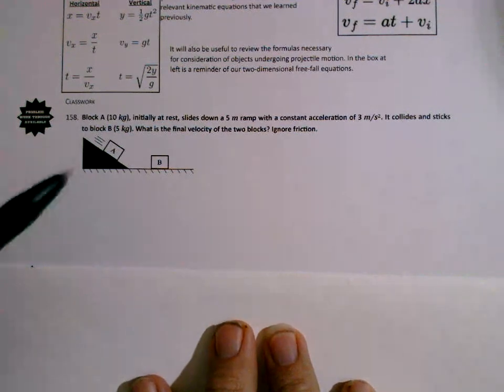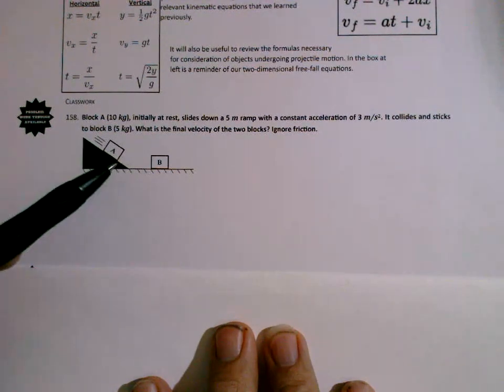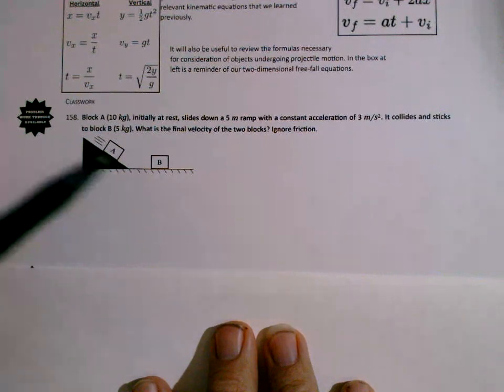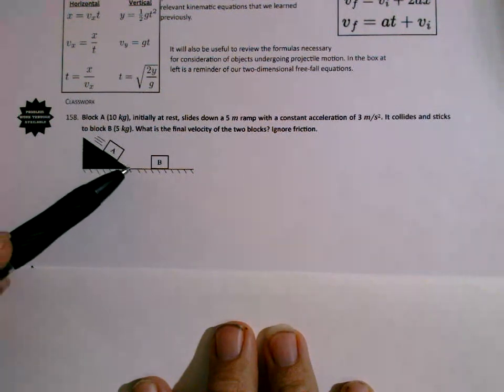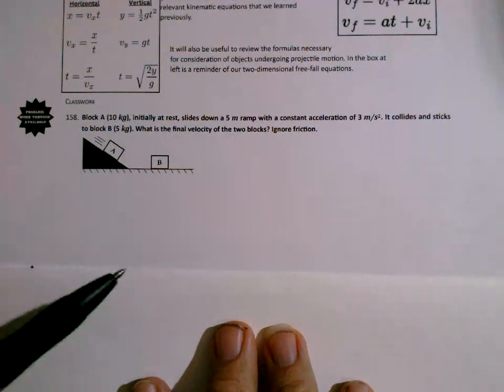Block A weighs 10 kilograms. It is initially at rest. It's going to slide down a 5-meter ramp with a constant acceleration of 3 meters per second squared. It will then, after sliding off the ramp, collide and stick to block B, which is 5 kilograms. So what is the final velocity of the two blocks?